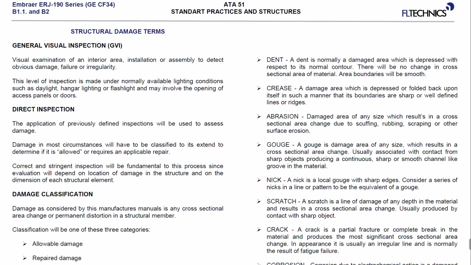Here we don't need any specific tools, any specific lighting, no additional equipment. We're just using the available lighting in the hangar or outside if you have daylight. Also, maybe you can use a flashlight if it's too dark, but no additional tools. Direct inspection is used to assess damage.